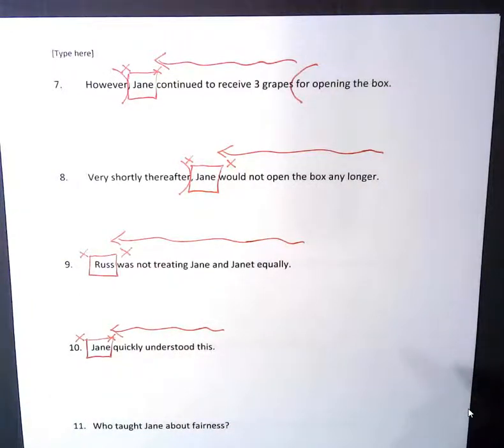Who taught Jane about fairness? Now this is an interesting one. There's no shifters, and if I wanted to find my two X word places, I'd have to make the question negative. So let's start by making it negative. Who did not teach Jane about fairness? And we don't usually say this, but you could ask, did who teach Jane about fairness?